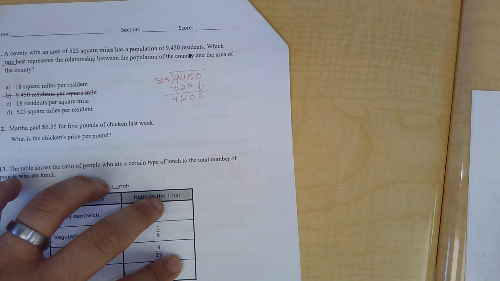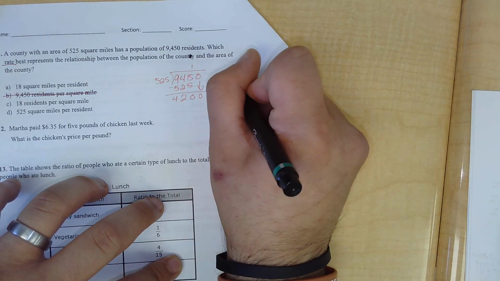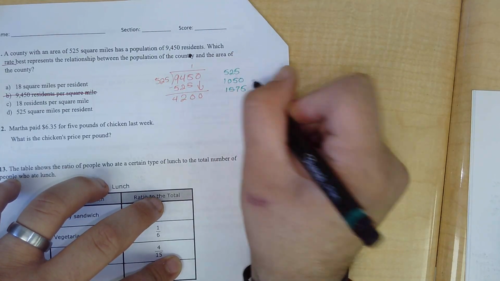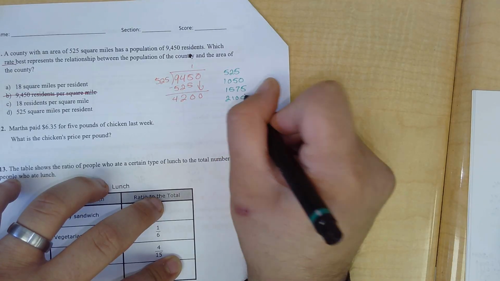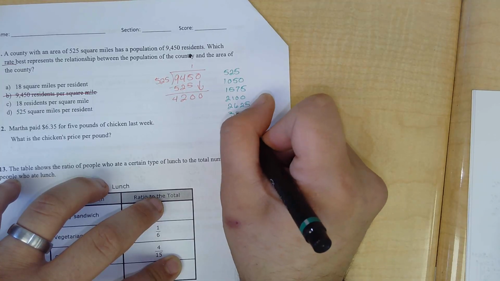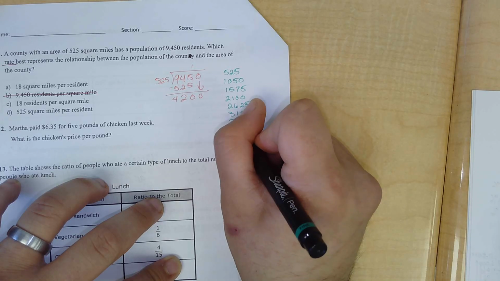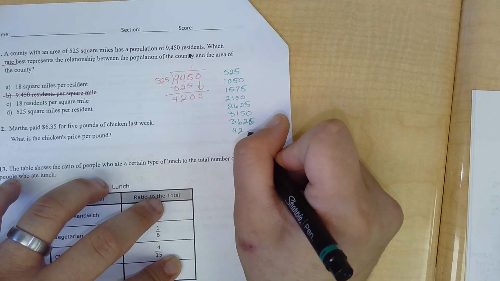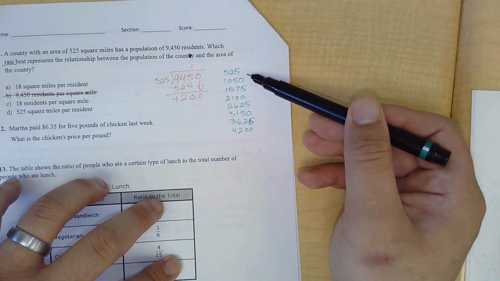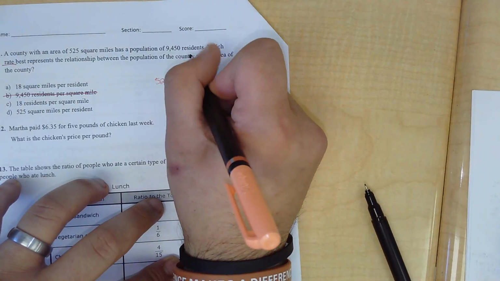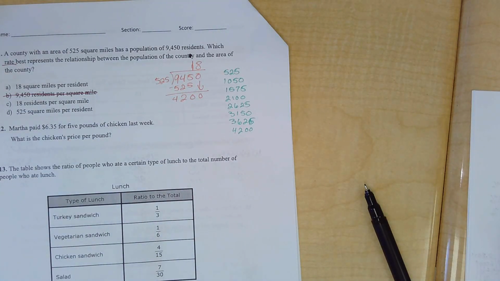But fortunately for you, I've already skip counted. So let's go ahead and make a list. We're going to say 525, 1,050, 1,575, 2,100, 2,625, 3,150, 3,625, and 4,200. That's going to be 1, 2, 3, 4, 5, 6, 7, 8. So we know that our answer is 18.